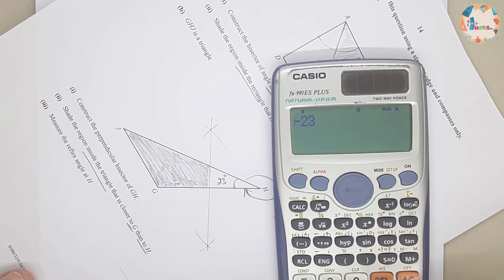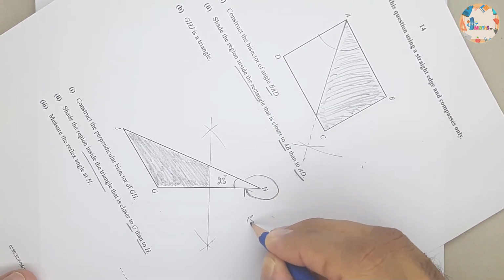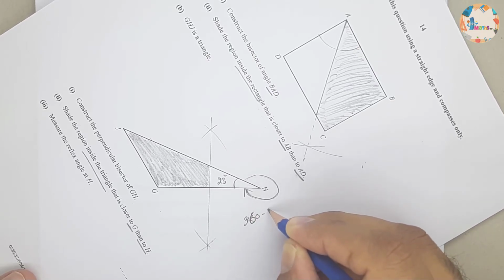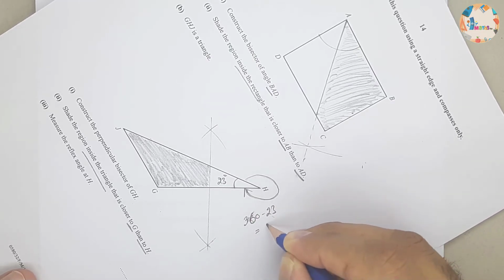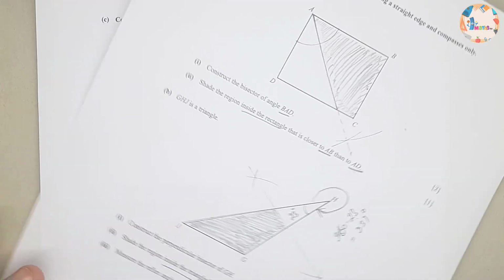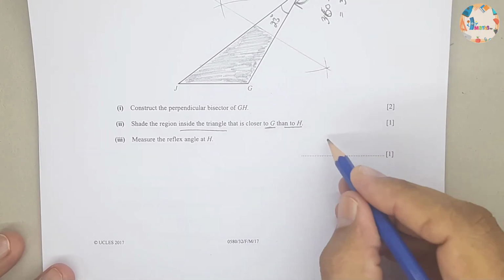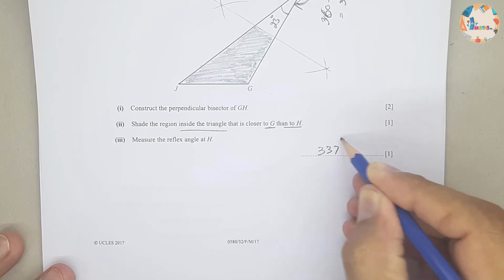So 360 minus 23 will be 337. So we can write here 360 minus 23 is equal to 337 degrees, and the proper place for the answer is provided. So we will write here 337 degrees.